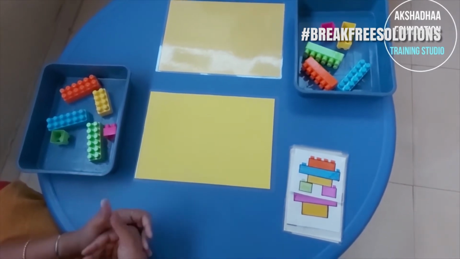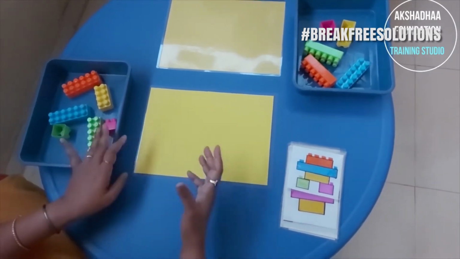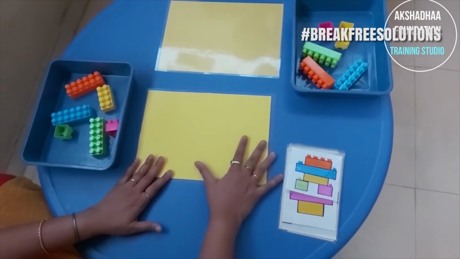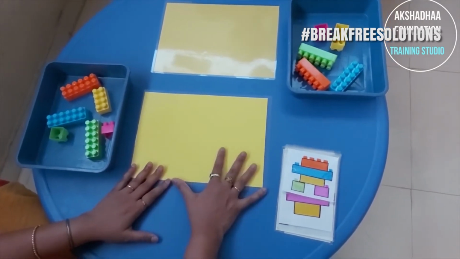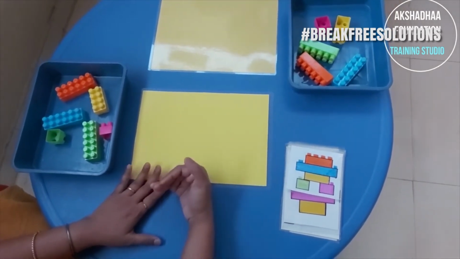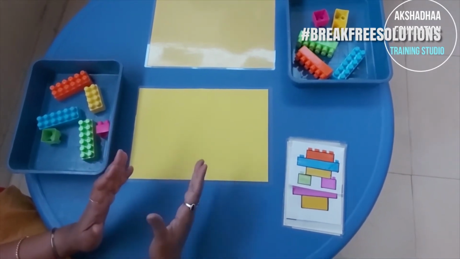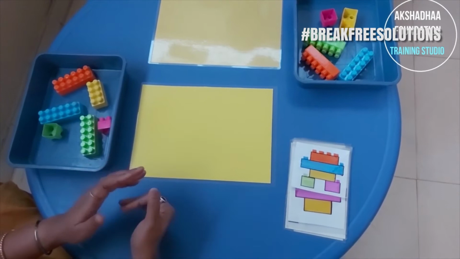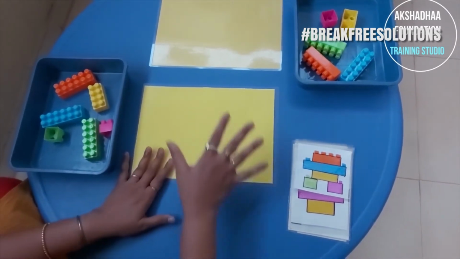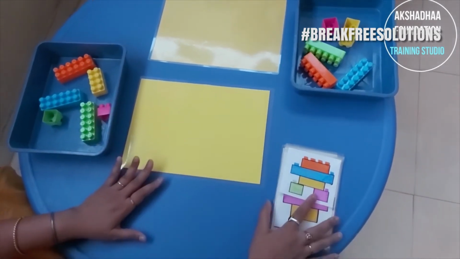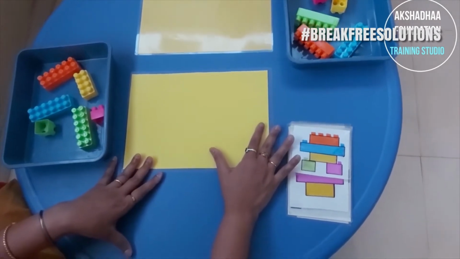Under visual perception there are a lot of elements which come, whether it's visual spatial understanding, visual discrimination, visual pattern matching, mirror imaging. There are a lot of elements which we need to break down and step by step work with the child.